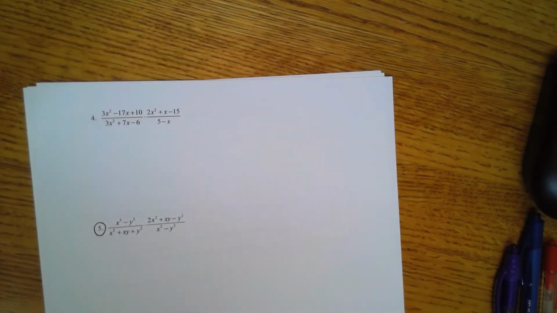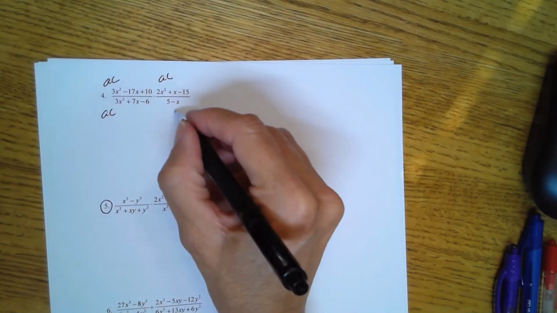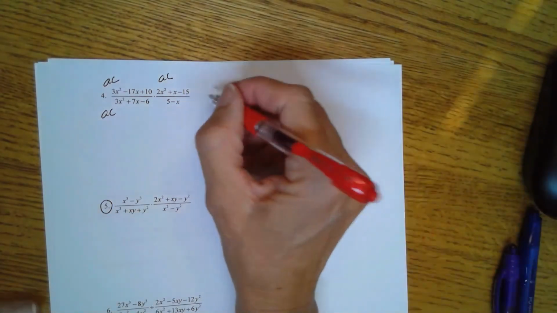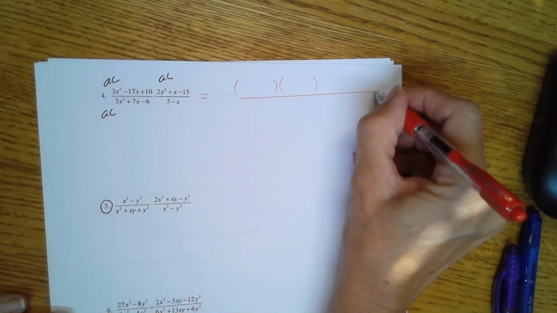Alright, so let's do number 4 together. On number 4 we have that wonderful AC method. Now, I want you to realize this is AC method, this was AC method, this was AC method, and this is that -1 trick. So you get a lot of little things going on here. Now, I'm not going to show all the AC methods. You're going to have to be able to do it. So I'm going to jump to the answers of the AC method for the first one.